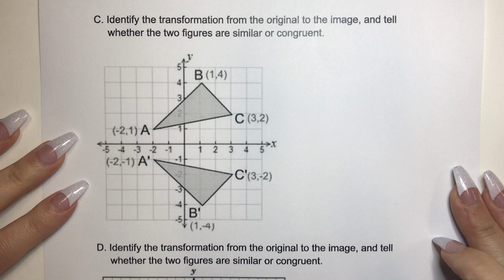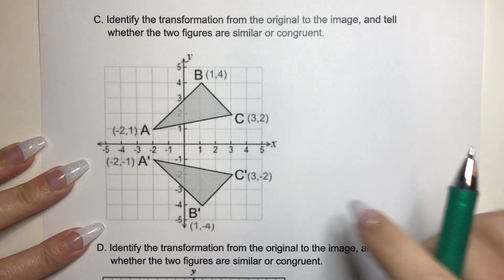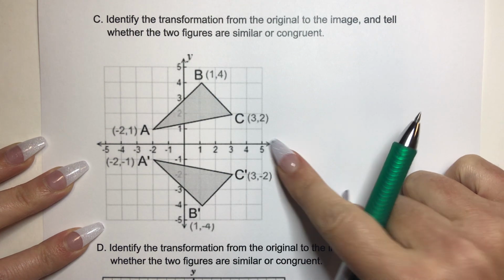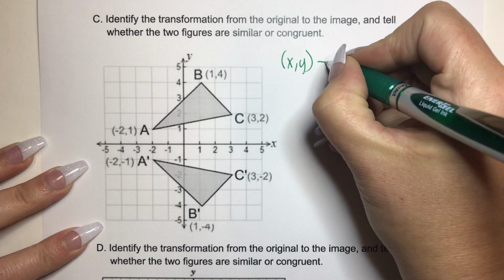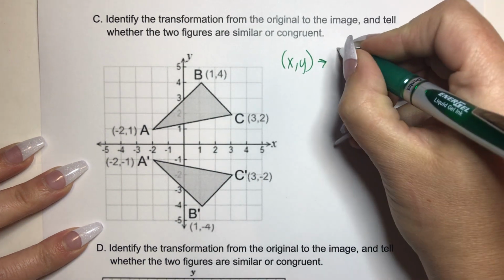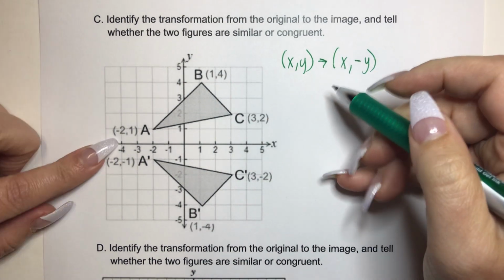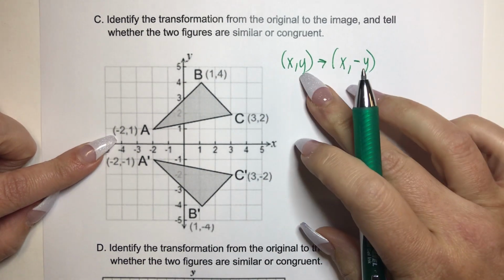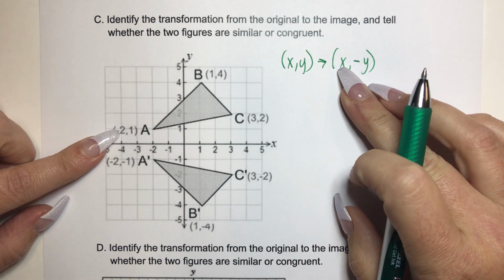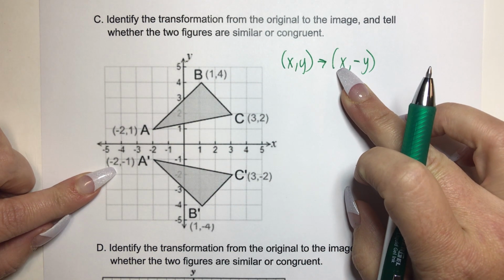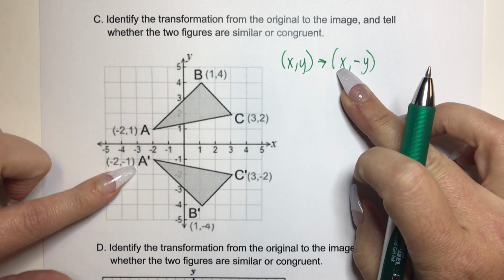To me, what does this look like to you? Because to me, this looks like a reflection across the x-axis. And remember that reflection rule, right? It's x, y goes to x, negative y, right? So let's see if that's true. So for A, we have negative 2, 1, so that means that the x should be the same, it is, negative 2, and the y should then become negative, which it is, negative 1, so it works there.